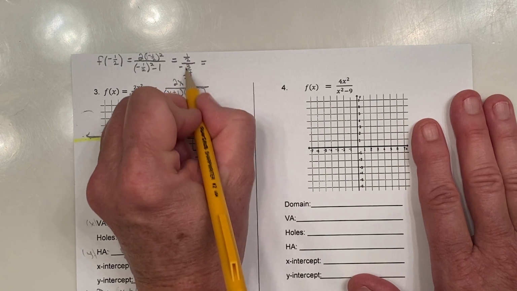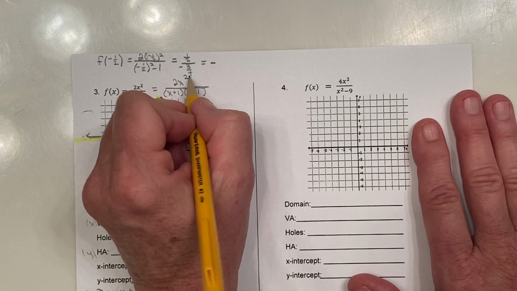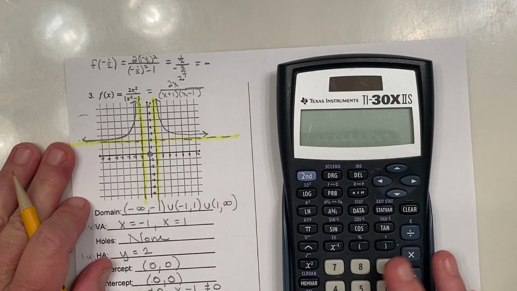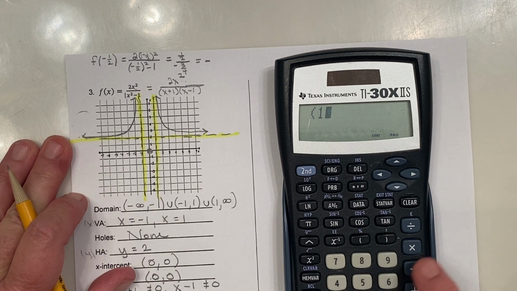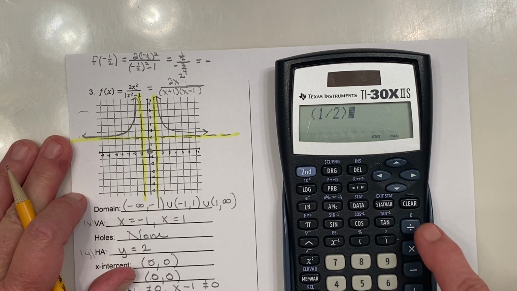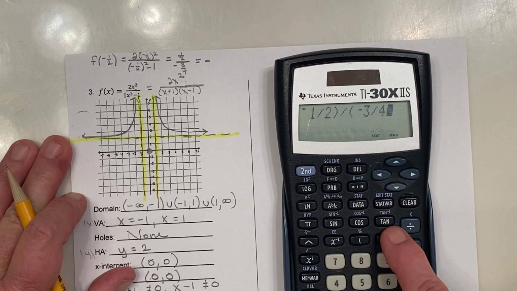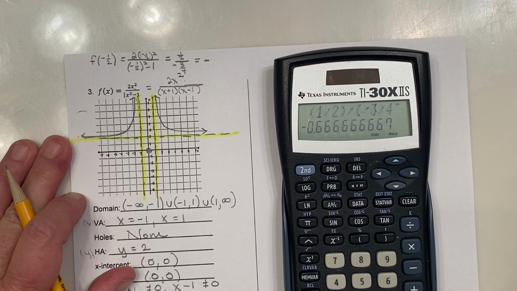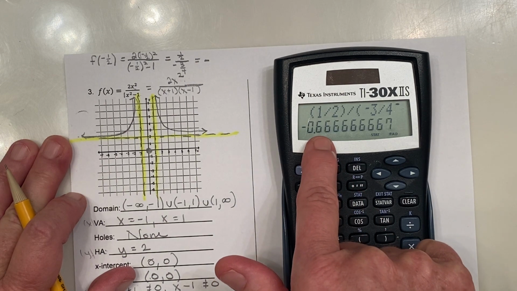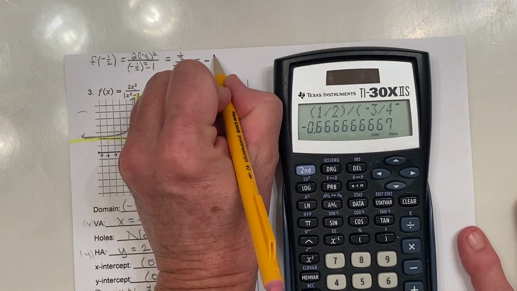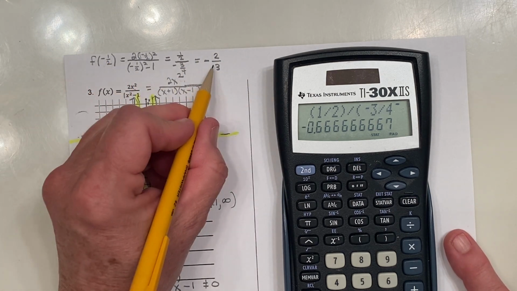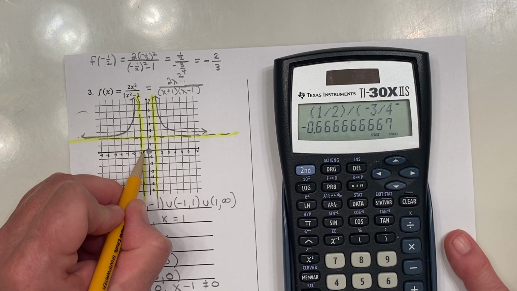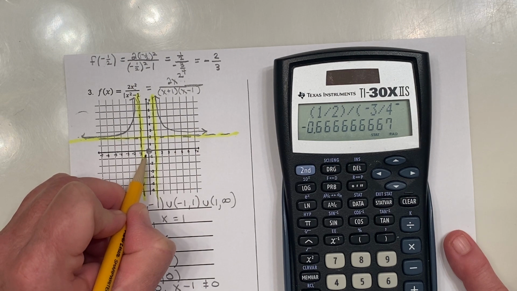I know that when I divide this out, my answer is going to be negative. I do have my calculator. Okay, so I would take +1/2 and divide it by -3 divided by 4. Make sure you use parentheses around your fractions. So I get -0.6 repeating, which is -2/3. All right, so let's plot -1/2 and -2/3. So -1/2 is here, -2/3 would be about right here.